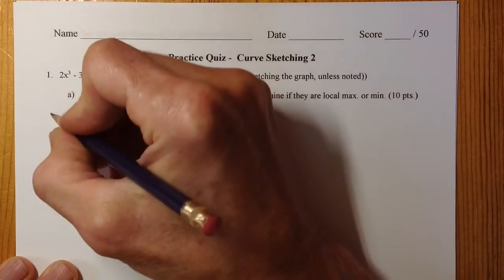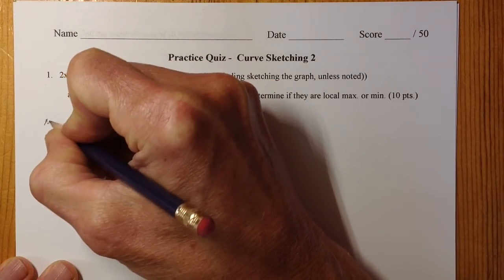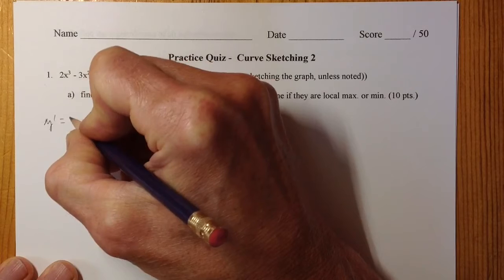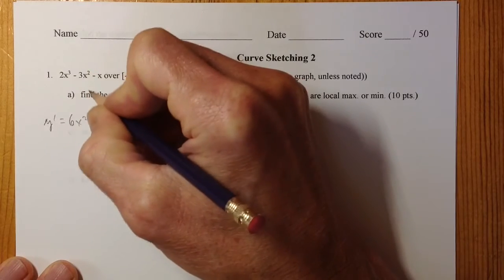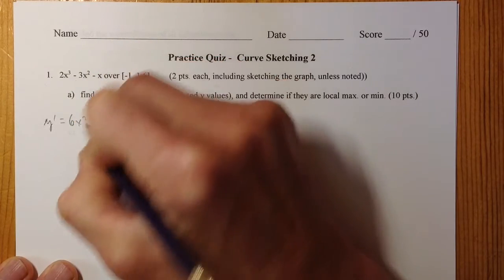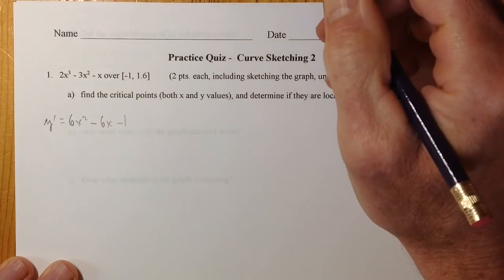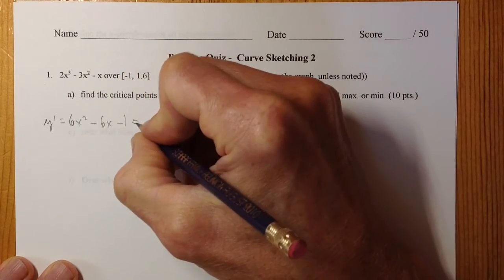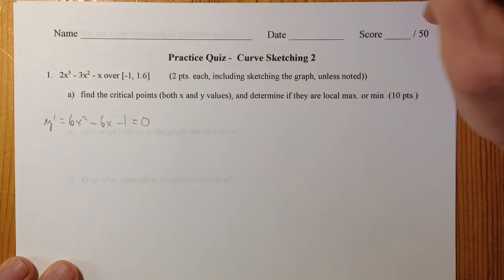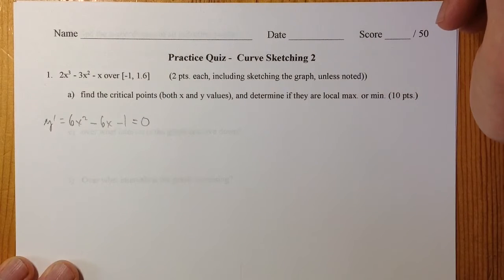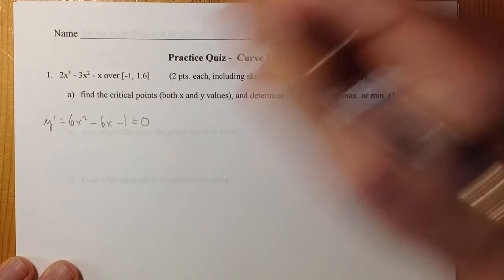Okay, so let's take the derivative. y prime would be 6x squared minus 6x minus 1, and we set that equal to 0. We want to know when that's 0, and it looks like we're going to have to use the quadratic formula here.